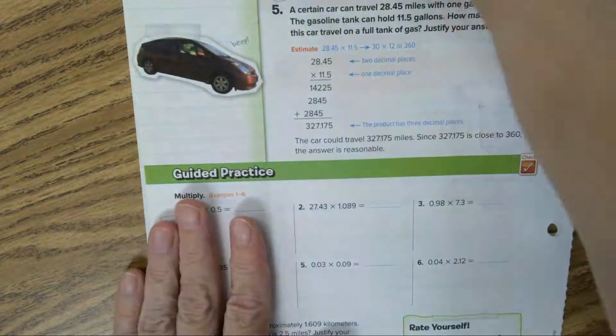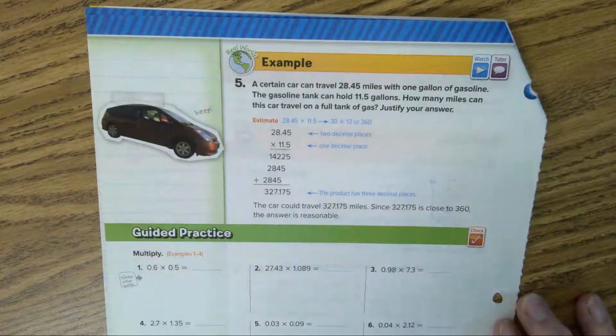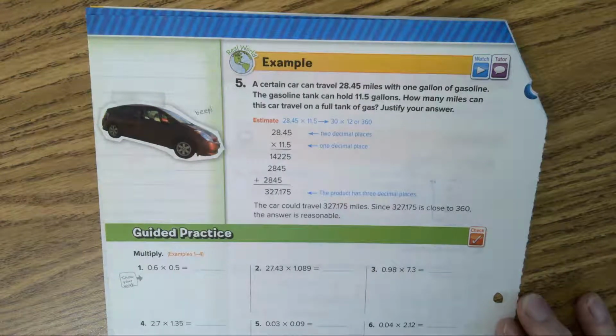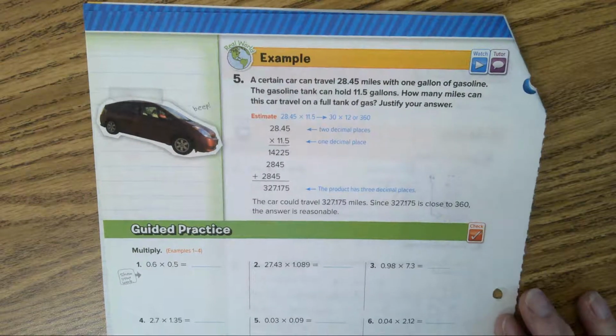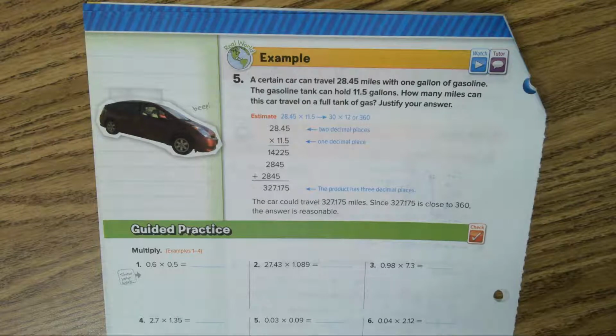All right, let's look at our word problem. A certain car can travel 28.54 miles with 1 gallon of gasoline. The gasoline tank can hold 11.5 gallons. How many miles can this car travel on a full tank of gas?